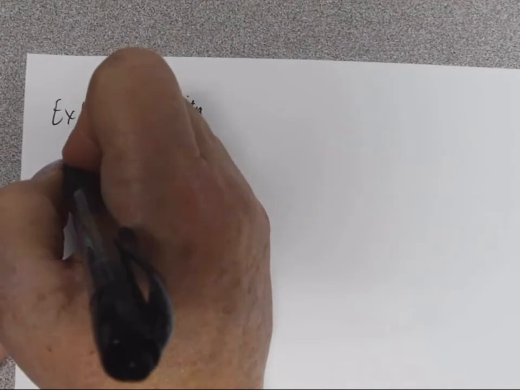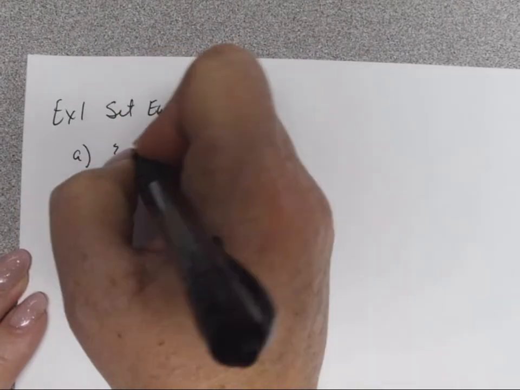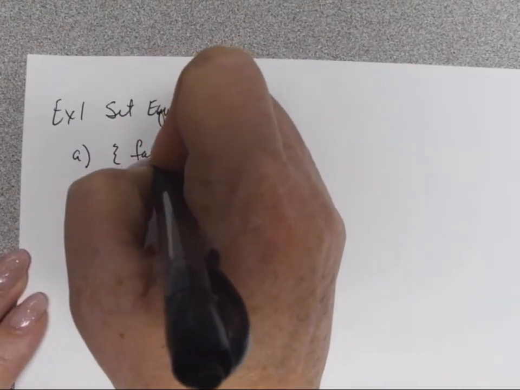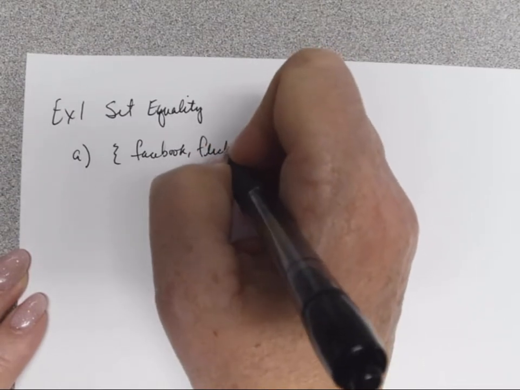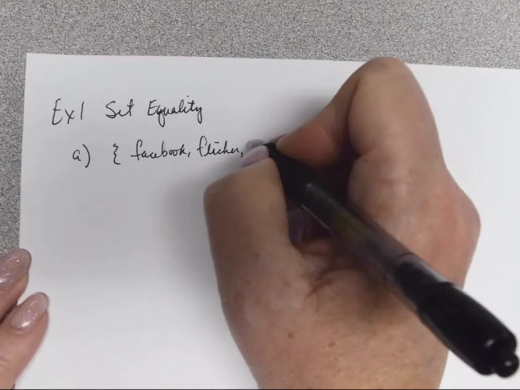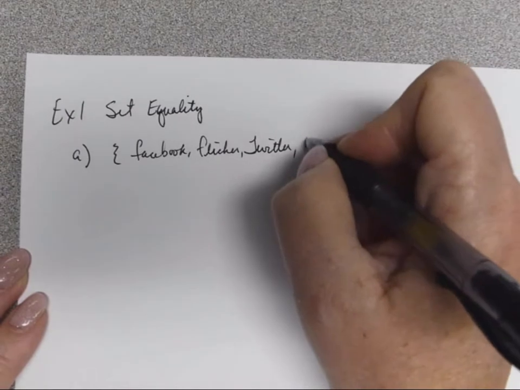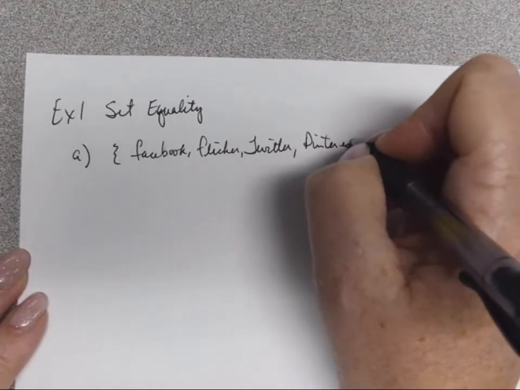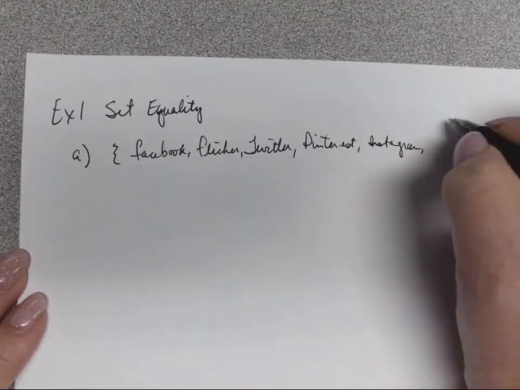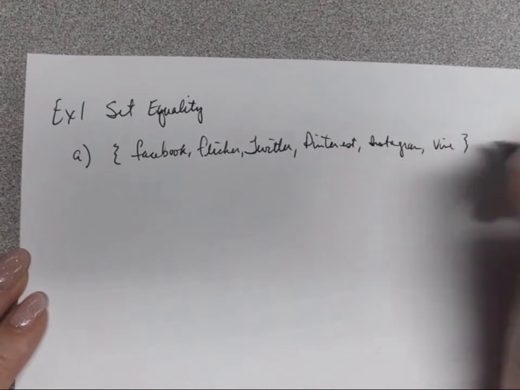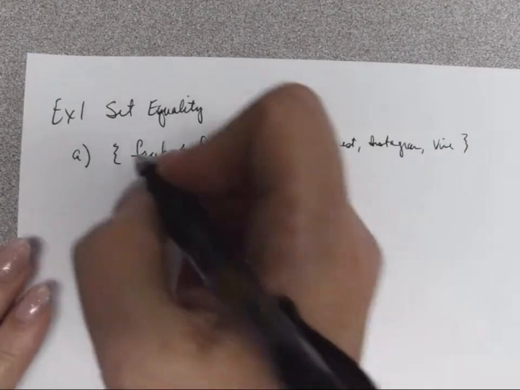So for part A, we're looking at the set of Facebook, Flickr, Twitter, Pinterest, Instagram, and Vine. Okay, now let's look at the other set to compare it.